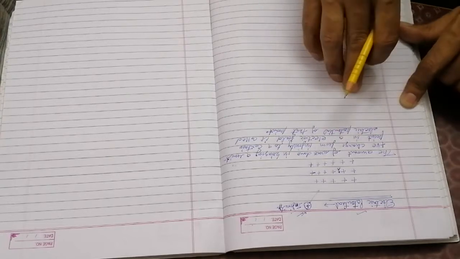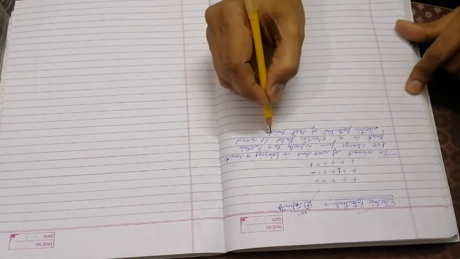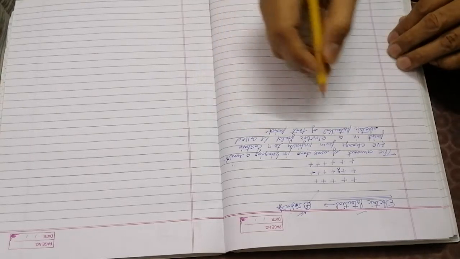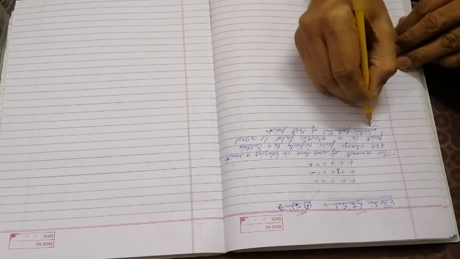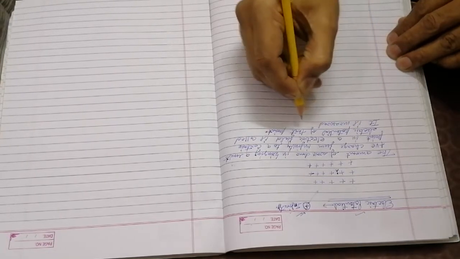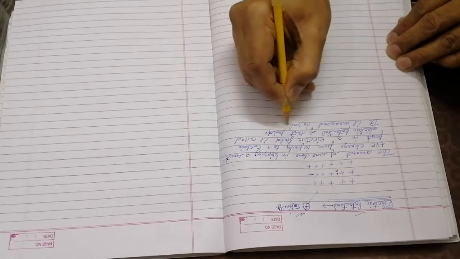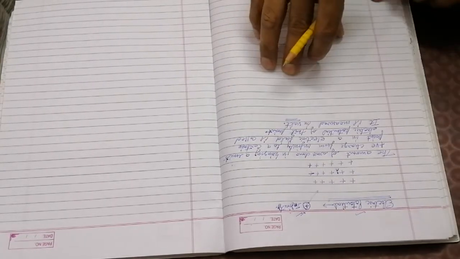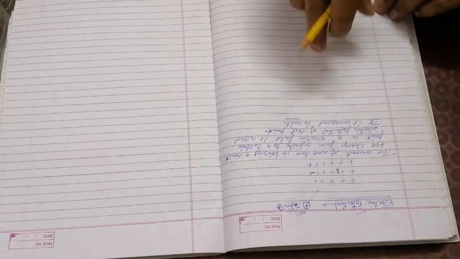The work done is always in terms of joules. Now electric potential is measured in volt. Volt is one of the units which we will use in the next term. I will explain all these things.